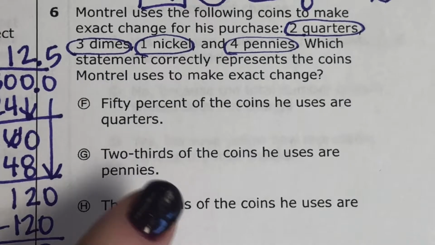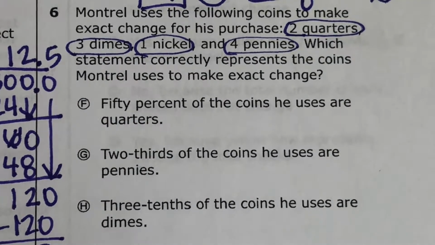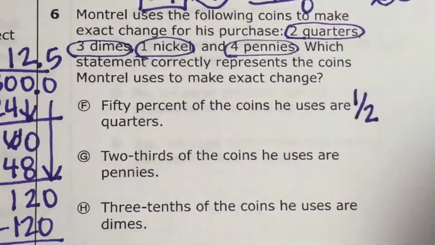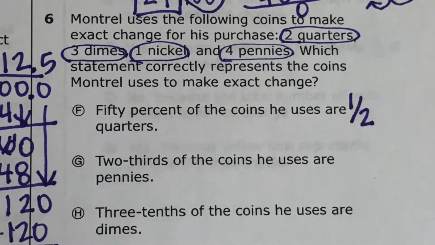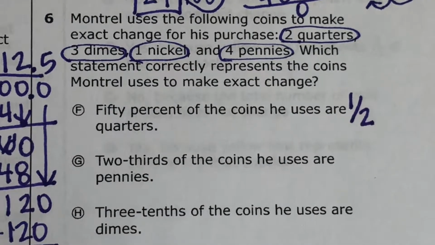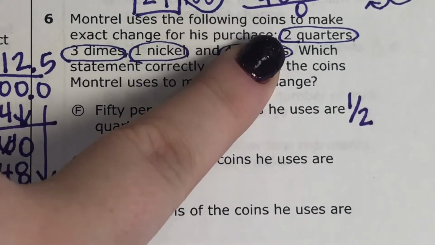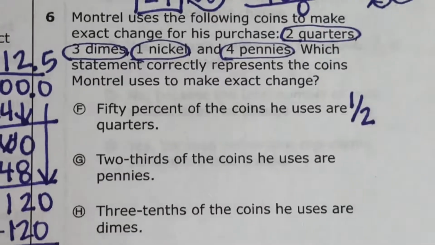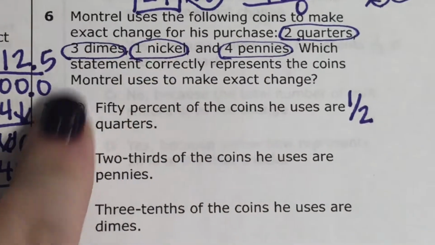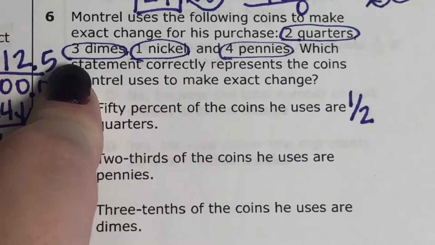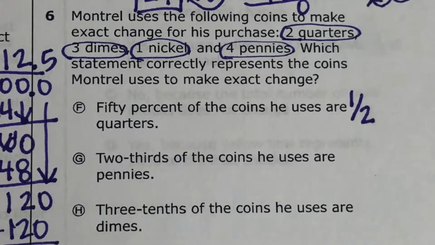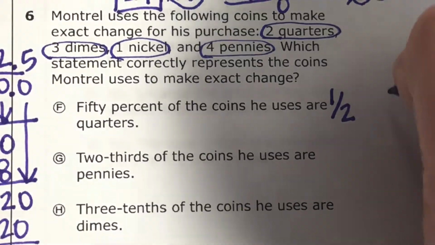F says 50% of the coins he uses are quarters. Okay, well, let's count them up. We know 50% is half, right? That's usually one that's pretty easy for people. We can tell half pretty quickly. So we've got 2 quarters. If we count them all up, there's 2 and 3, that gives me 5. Plus 1 gives you 6, and 4 is 10. So we've got a nice number 10 on the bottom.